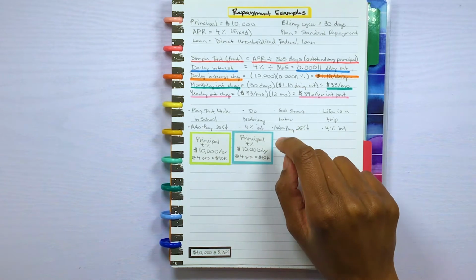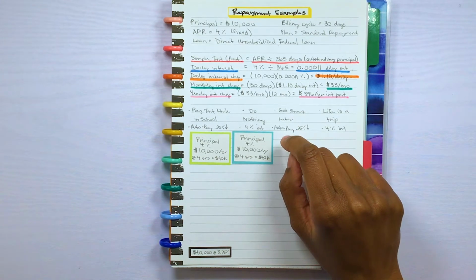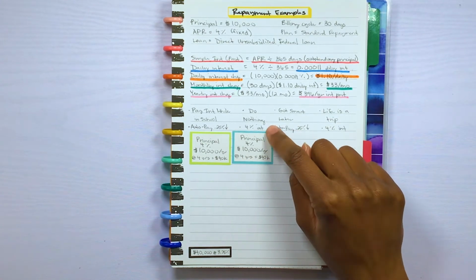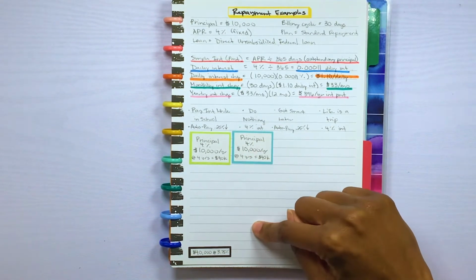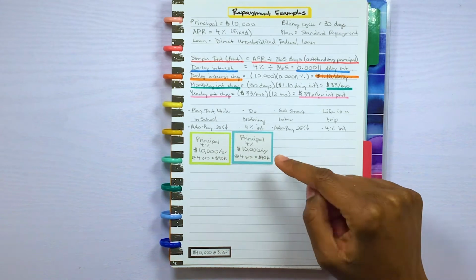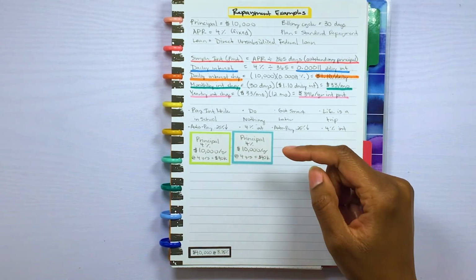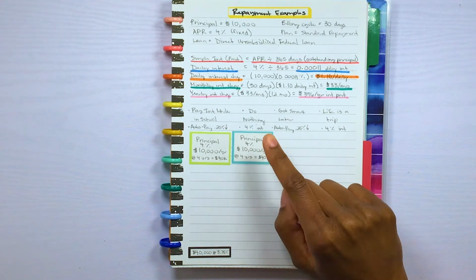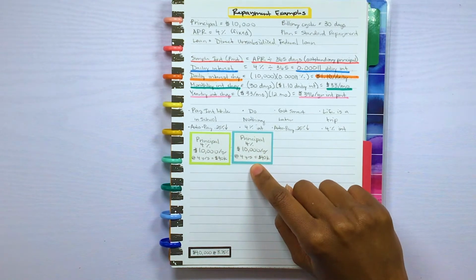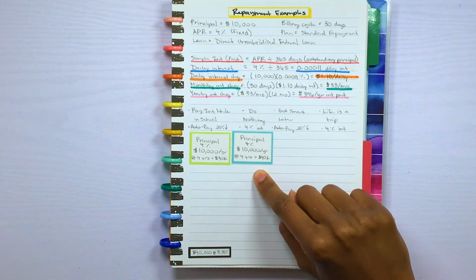They just partied it up and lived their life, or they just didn't know, nor did they take any interest in figuring out what would happen to their loans once they graduated. So their loans are not going to be put on auto pay once they graduate. So their loans are going to be paid back at a 4% interest rate.